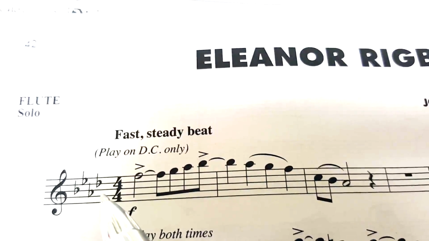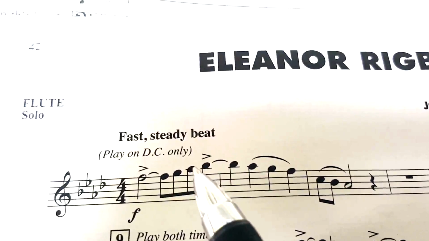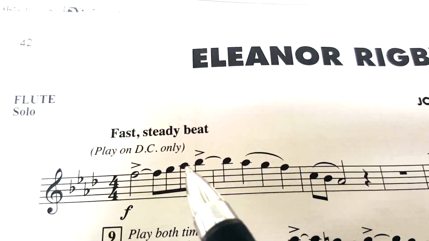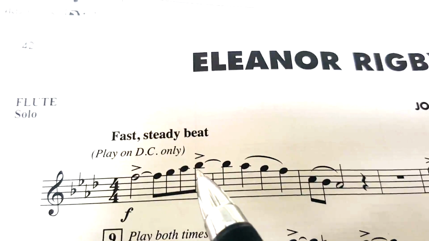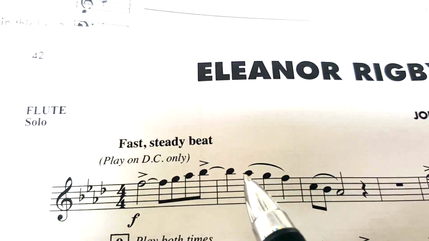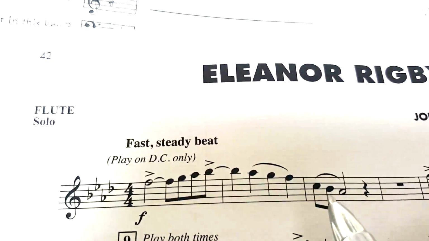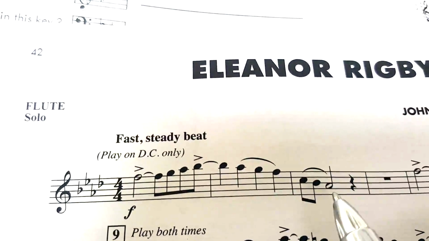Even though it's down here, all the A's, it doesn't matter if it's a low A or a high A, they're all flat. And then going up to this B flat, which is way up here, tied over here. And then there's A flat, G, F, C, B flat, and A flat.